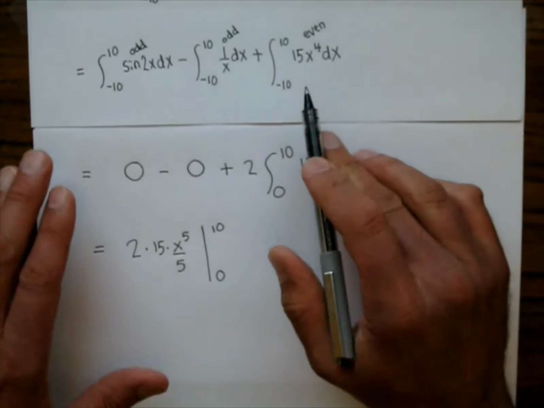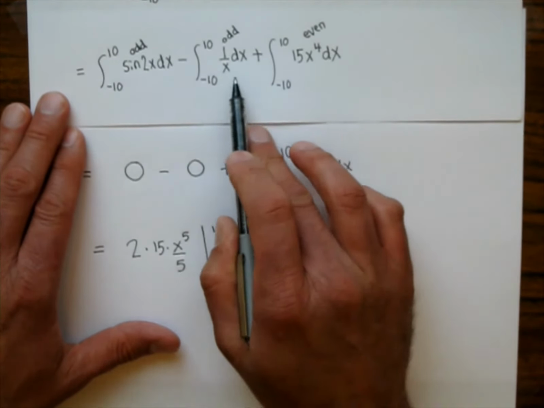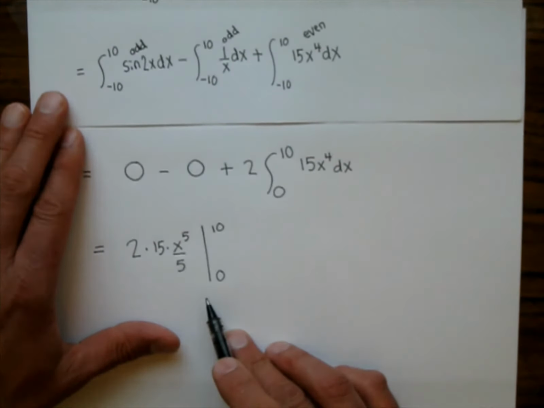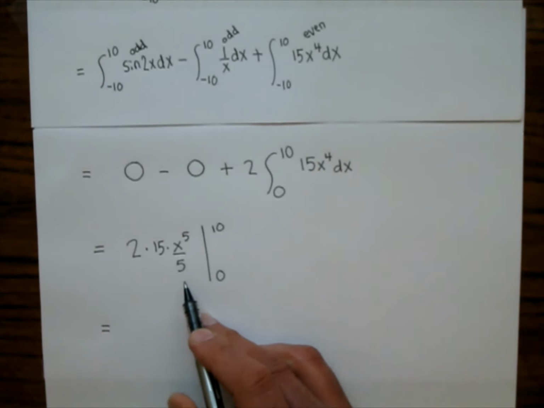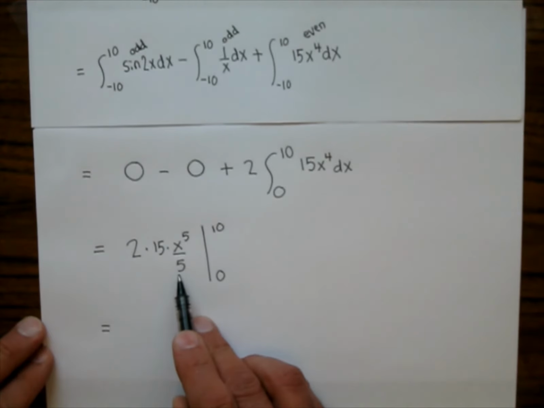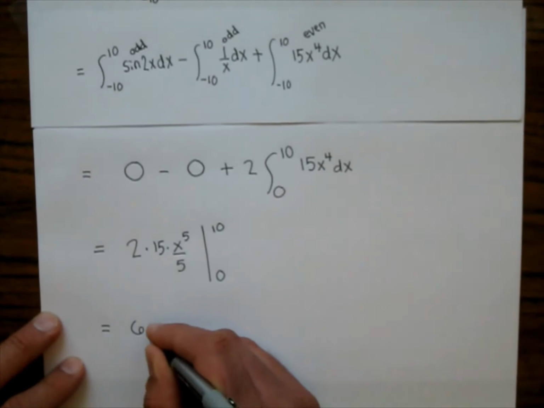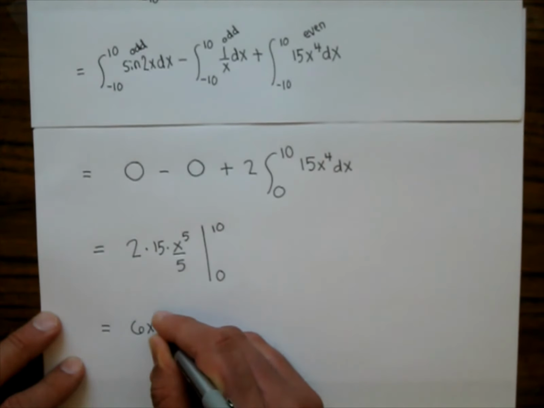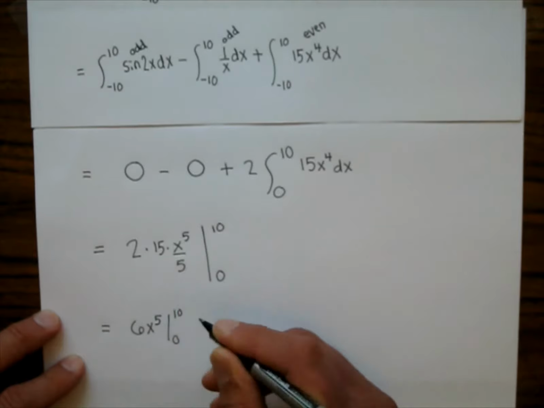Now, what if I forgot to do these special properties here? Then you would have a lot more work. You would get the same results. Okay, let's go ahead and clean this up a little. This is going to give me 15 over 5 is 3. 3 times 2 is 6. X to the 5th. This gets evaluated from 0 to 10.